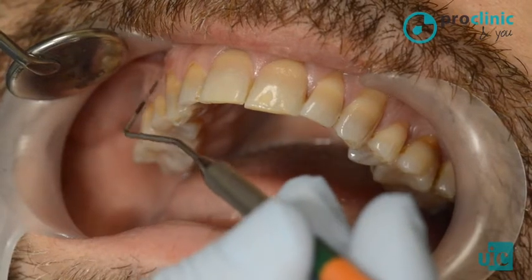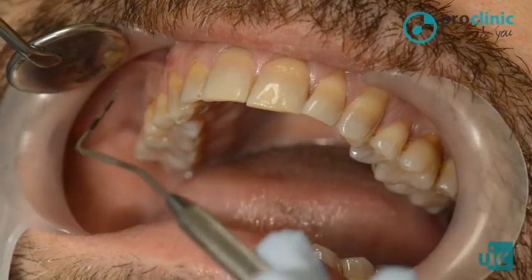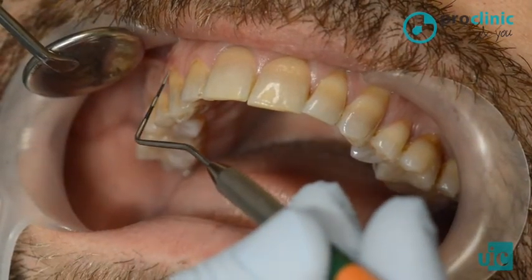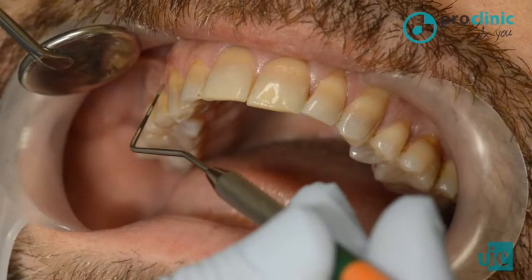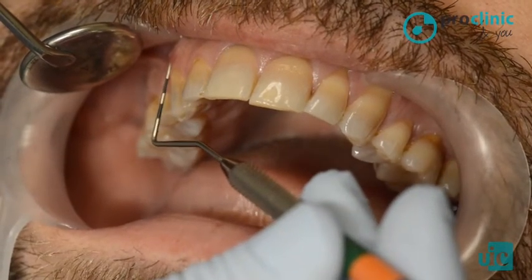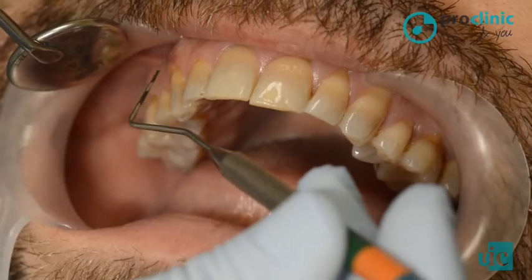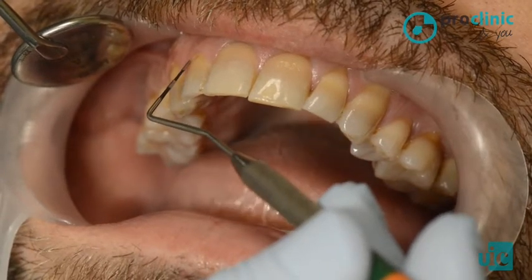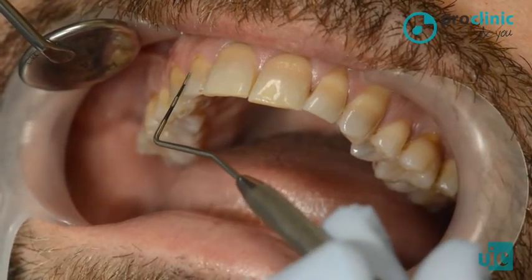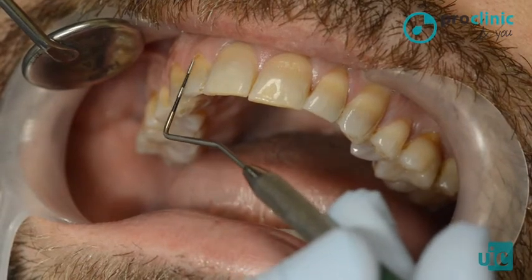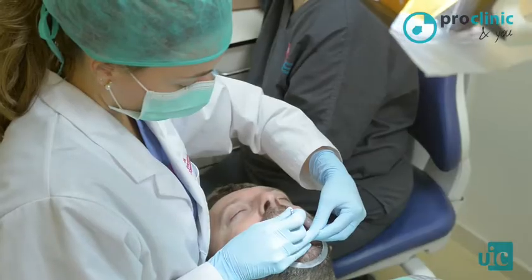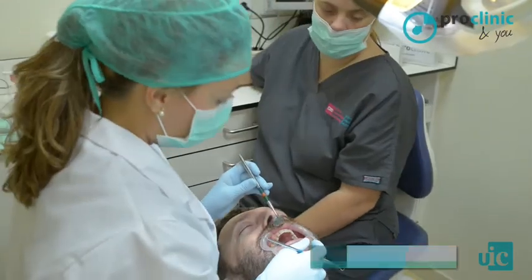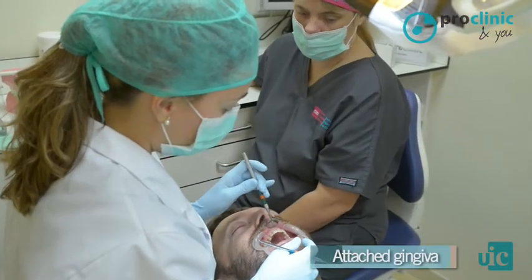If the gingival margin is at the cemento-enamel junction, we have a 0 value. When the gingival margin is apical to cemento-enamel junction, we have a real gum recession, and it is recorded as a positive value. And when the gingival margin is coronal to cemento-enamel junction, we have to record it as a negative value. 0, 0, 0.